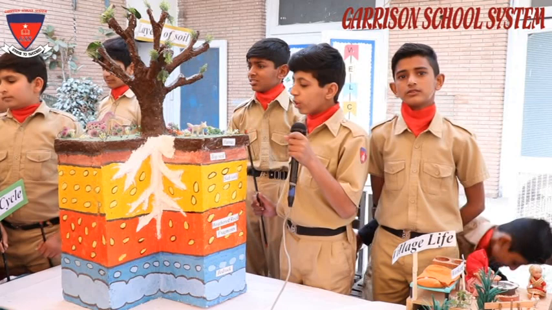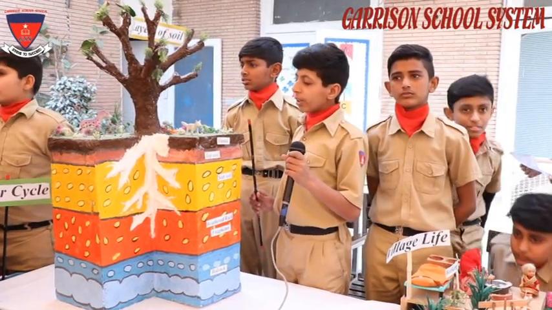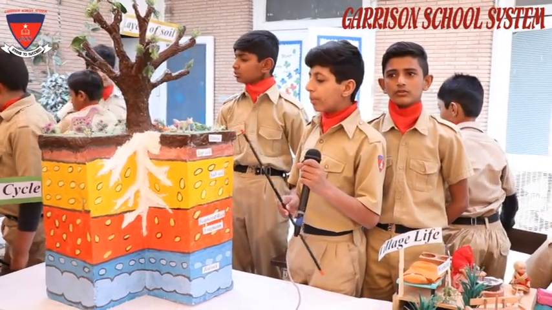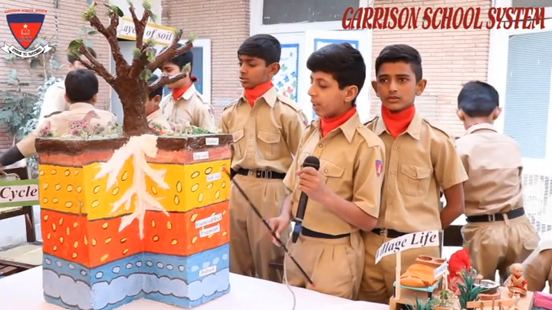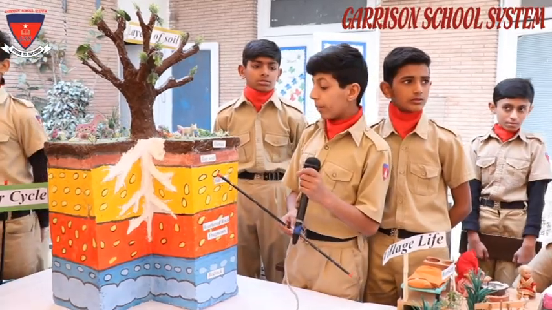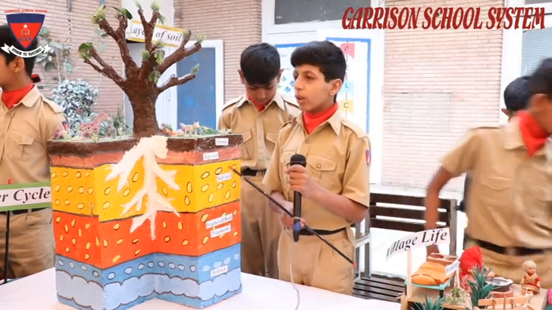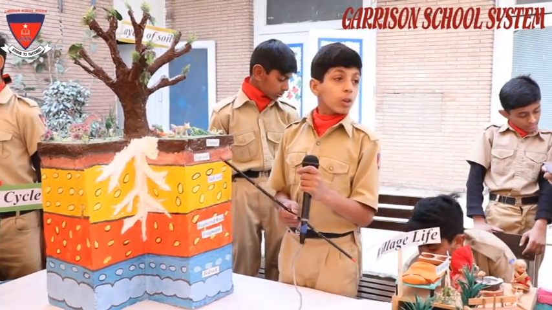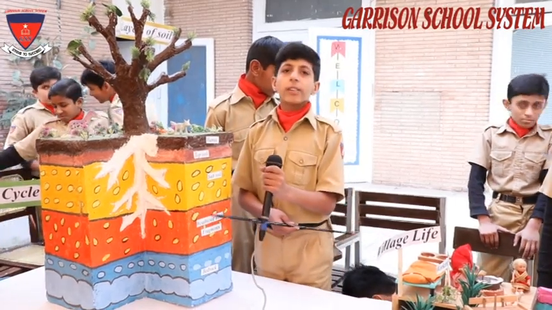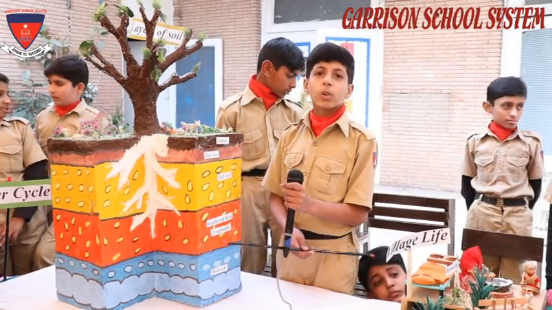This is a model which shows the different layers of soil. The top layer contains most of the nutrients and water. It is dark in color and rich in humus. Seeds germinate and the roots of the small plants grow in this layer. The second layer is subsoil. The seeping of water from the topsoil brings minerals to this layer. The third layer is broken rock and the last layer is unbroken rock. Underground water collects in this layer.